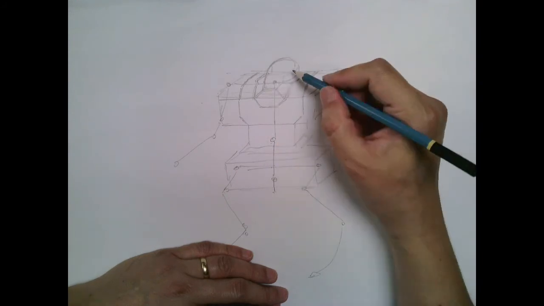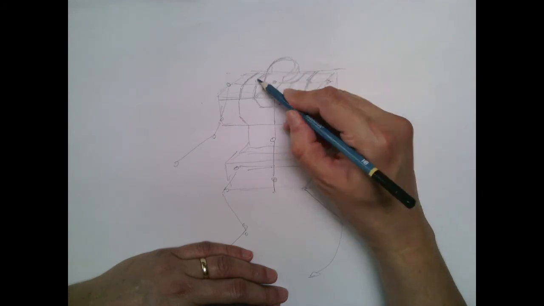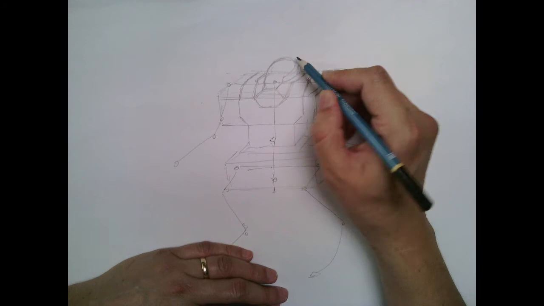So it could be a cockpit, or it could be just the space for storing the robot brain.